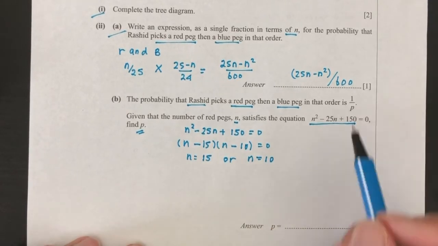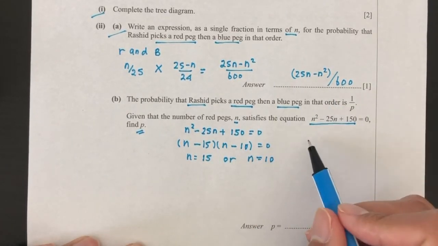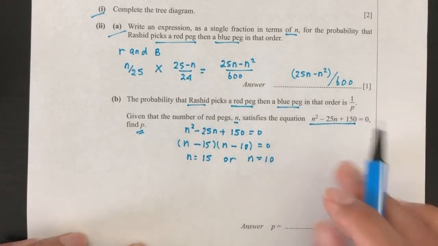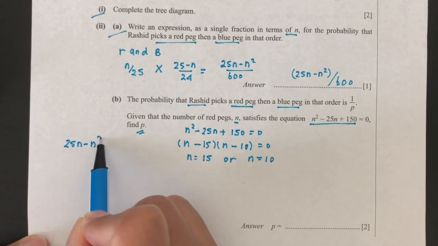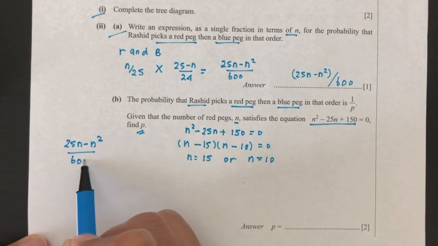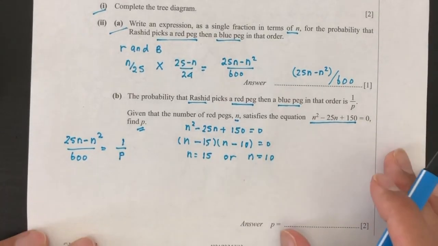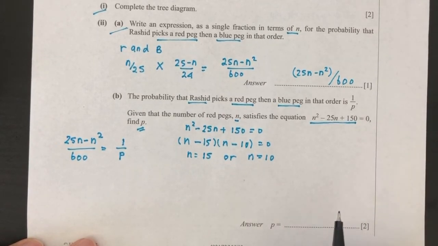Now let's see. From this equation, we have 25n minus n squared over 600 is equal to 1 over p. Now you can try to simplify this to find the value of p.